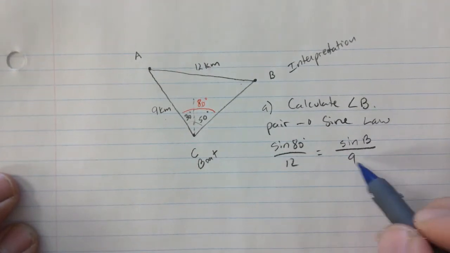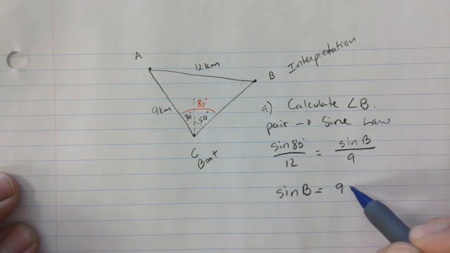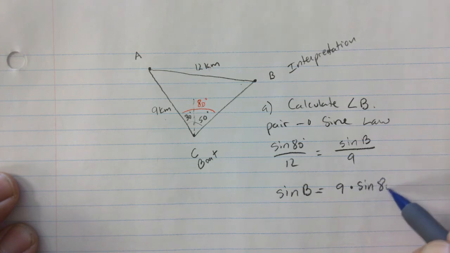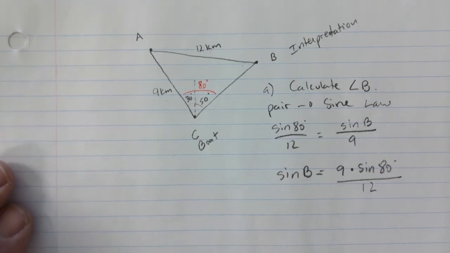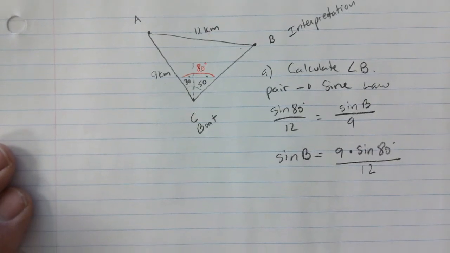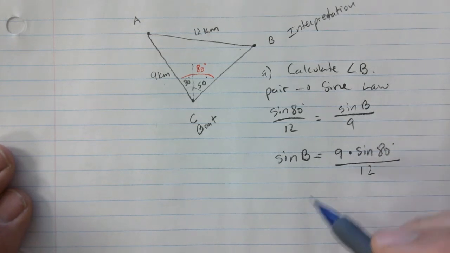Cross multiply, sine of B is 9 times sine of 80. What happened to the brackets, Mr. Dirksen? That's just how I am. I'd like to mix it up so you're not stuck with one way. If a teacher next year does the dots, no problem, it's the same thing.